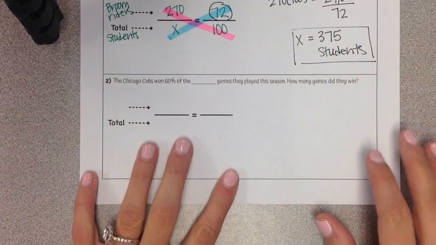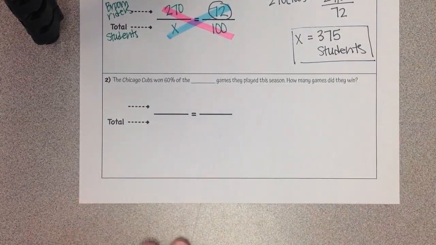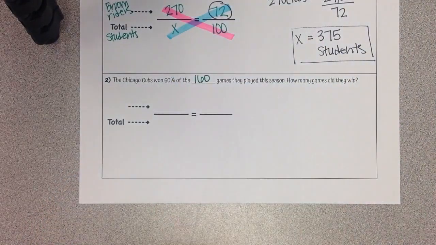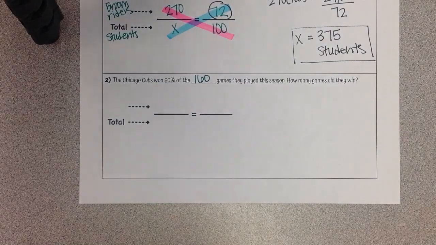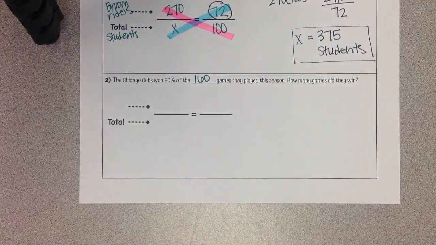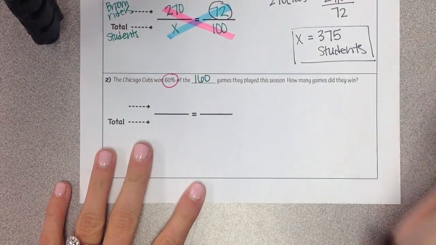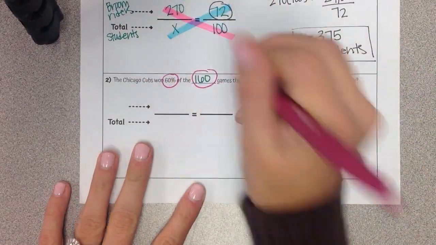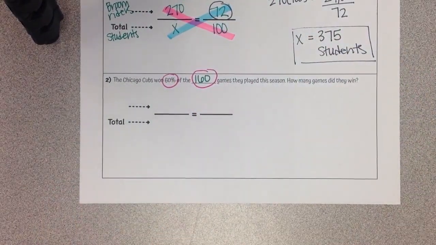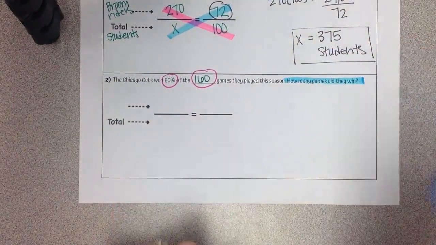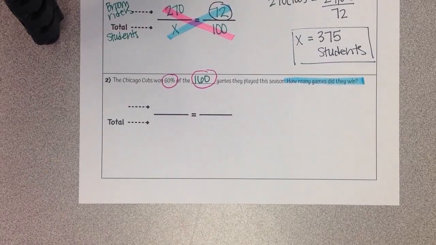All right, number 2. The Chicago Cubs won 60% of the 160 games they played this season. How many games did they win? So again, I'm going to go through and circle the numbers in the problem. We've got 60%, we've got 160, and then I'm going to highlight the question. The question asks, how many games did they win?